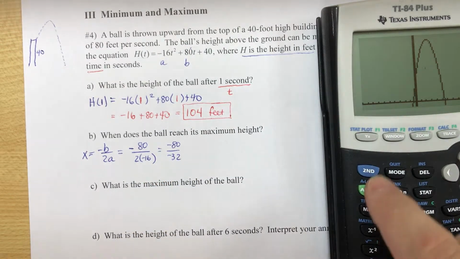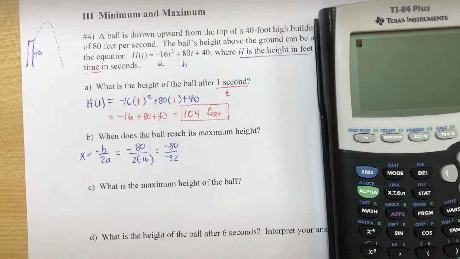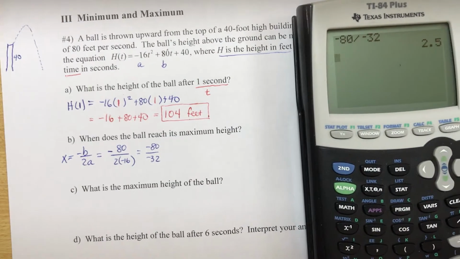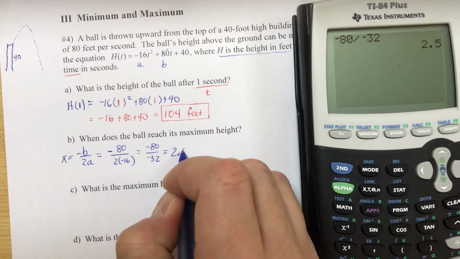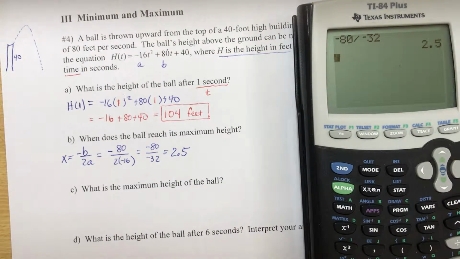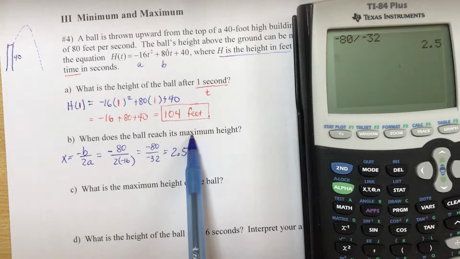Now that actually does not divide perfectly. Negative 80 divided by negative 32 is 2.5. So we get a decimal. So it's a good thing, actually, that I didn't just guess 2 or 3 seconds, because it's going to be in the middle of that. Now, when does the ball reach its maximum height?